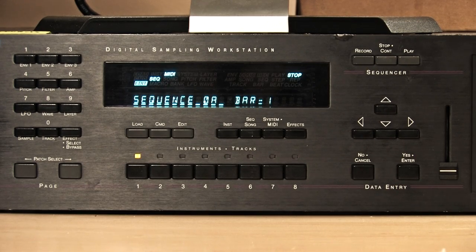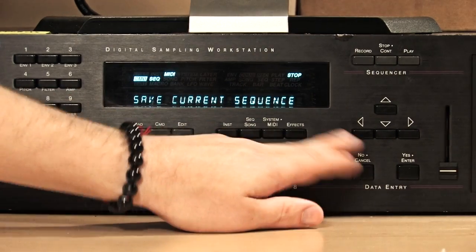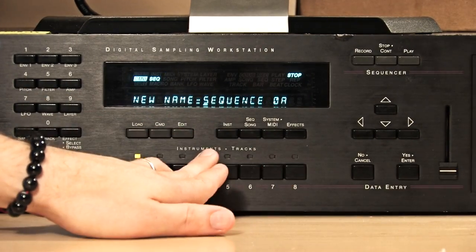So what I would like to do is save this simple cymbal pattern so I can use it later as a starting point. Command, sequence, save current sequence. Yes, you can name this.